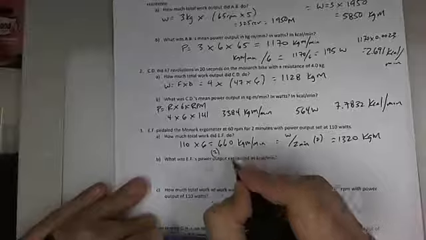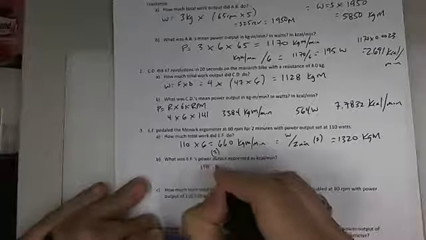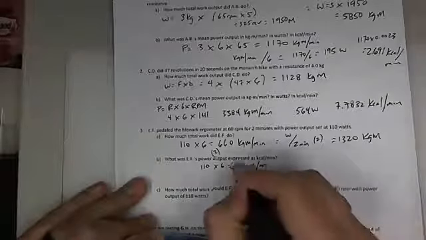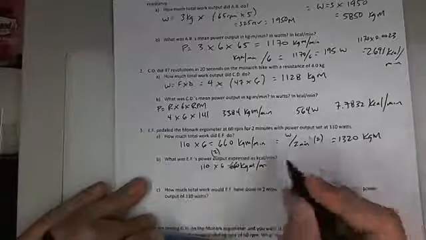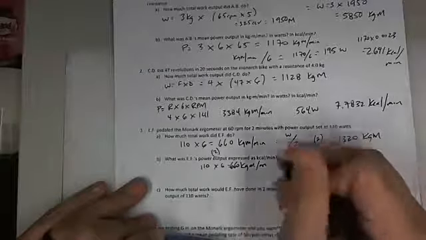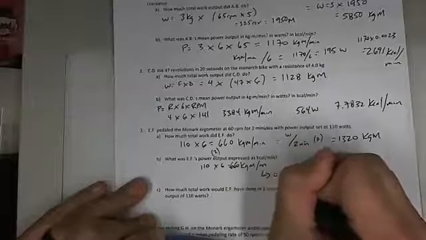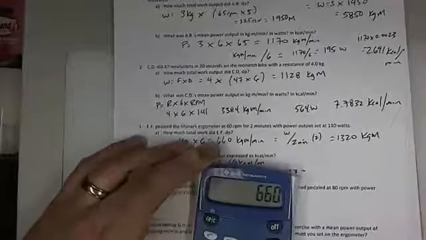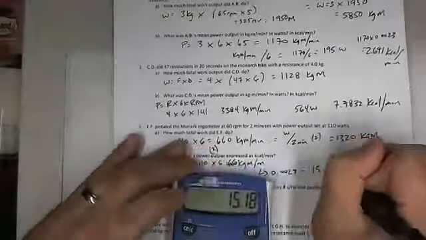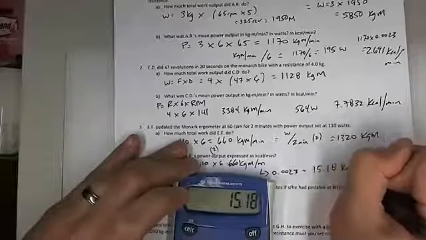What was power output expressed as average kcals per minute? Again, we have our 110 watts times 6, which gets us kilogram meters per minute, 660. You need that in order to convert into kilocalories. Then we'll multiply that times 0.0023, which gives 15.18 kcal per minute.